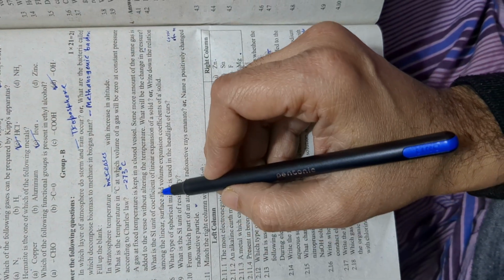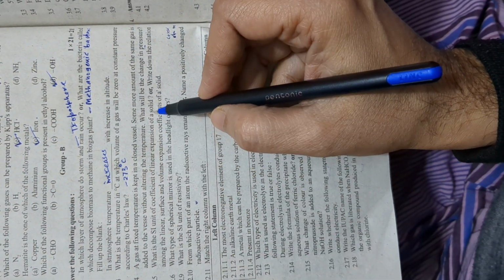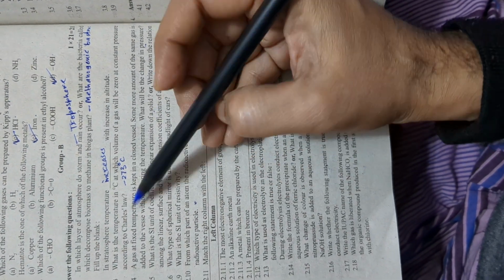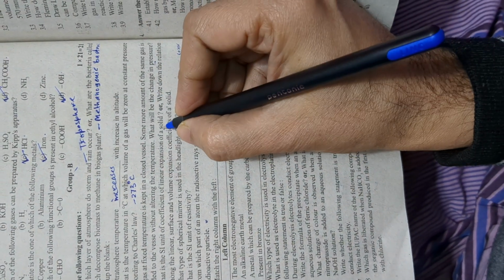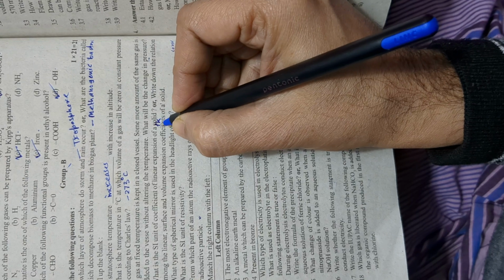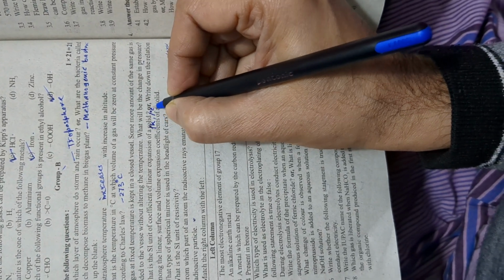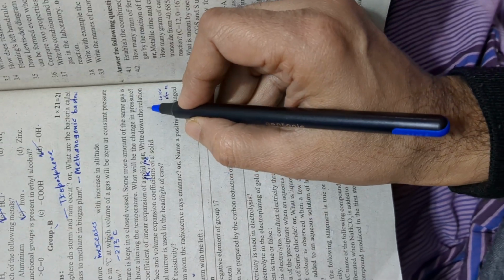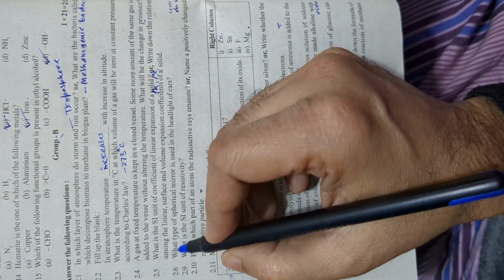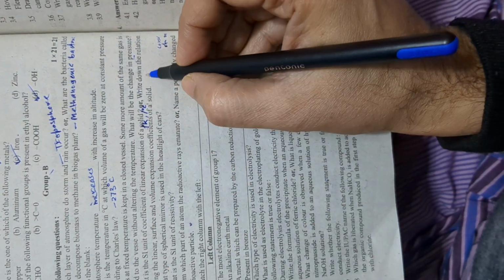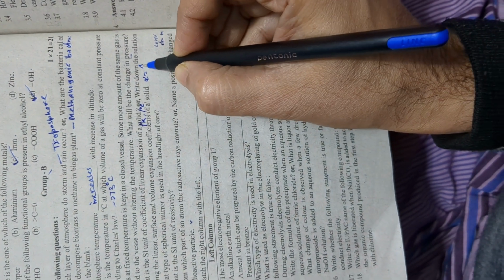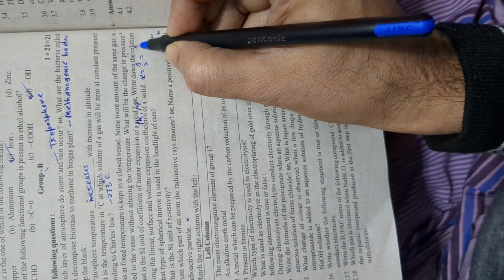What is the SI unit of coefficient of linear expansion of a solid? Per Kelvin is the SI unit, and the CGS unit is per degree Celsius. Write down the relation among the linear, surface and volume expansion coefficients. That means alpha is equal to beta by 2 is equal to gamma by 3.